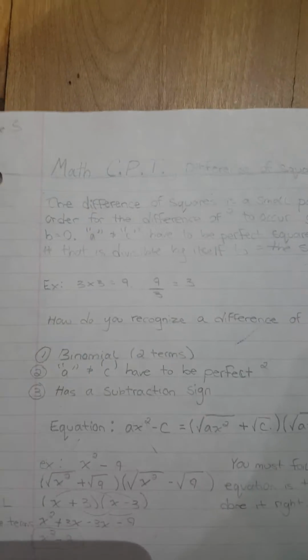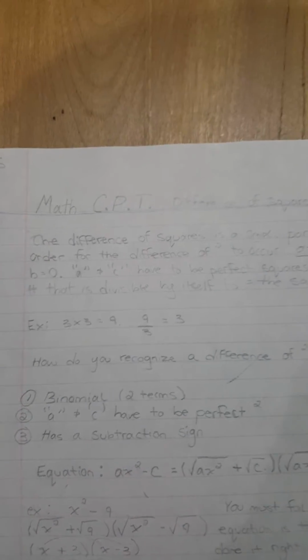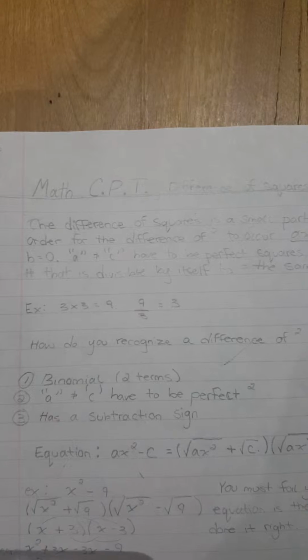My CPT is the difference of squares and perfect square trinomials. The difference of squares is a small part of quadratics. In order for the difference of squares to occur, in the formula ax squared plus bx plus c, b must equal 0, and a and c have to be perfect squares.